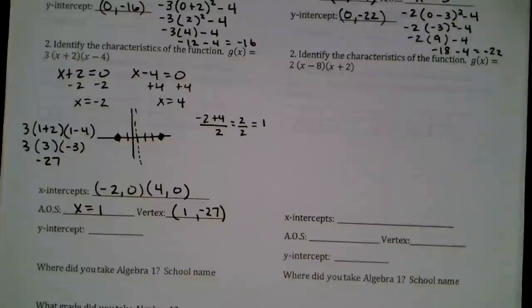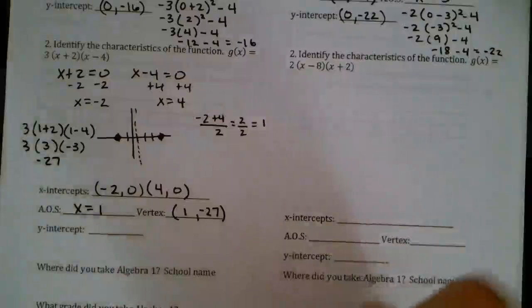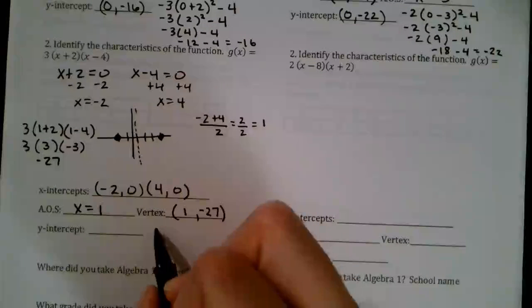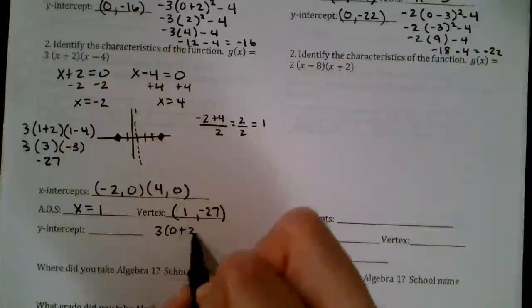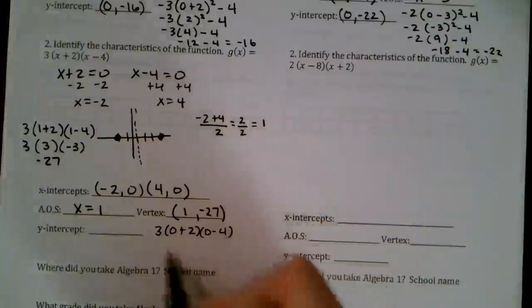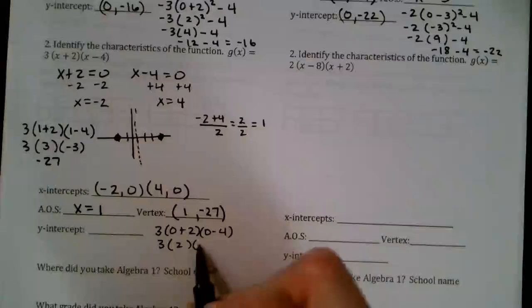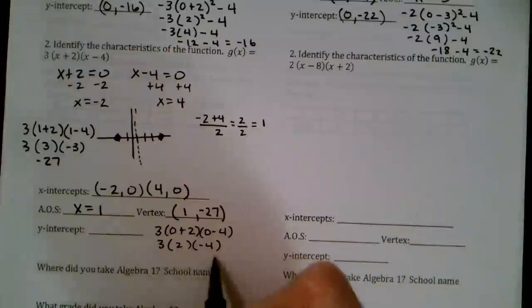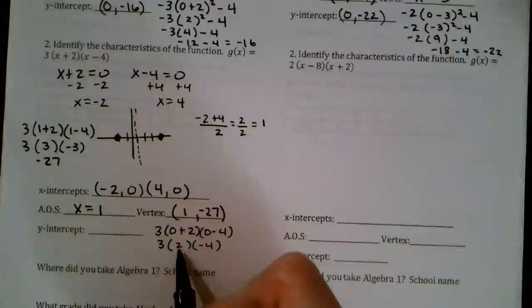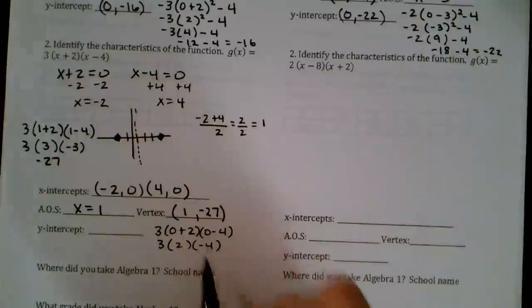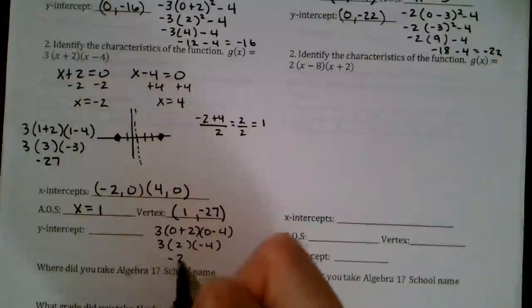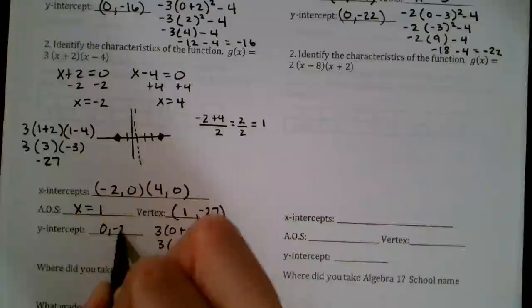Our y-intercept, just like we did for the previous problem, you plug in 0 for x. Follow order of operations. Multiply everything together. 3 times 2 is 6, times negative 4 is negative 24. So 0, negative 24.